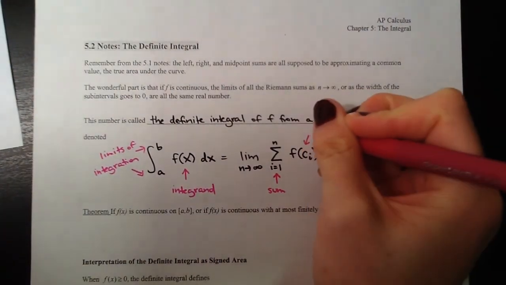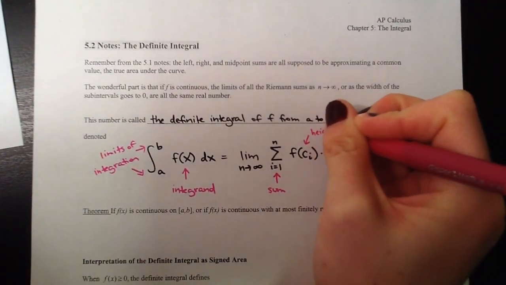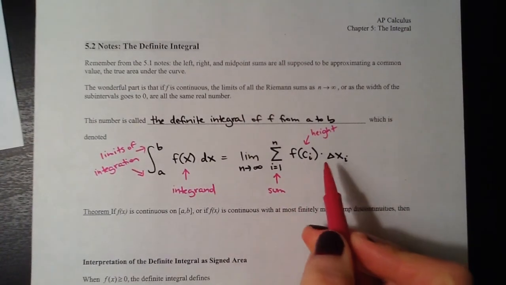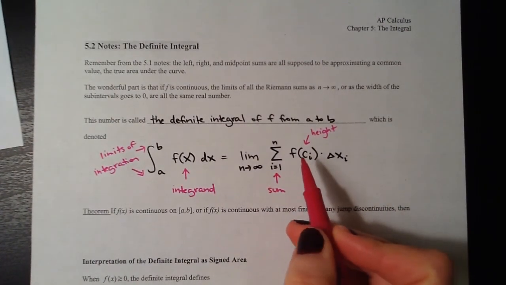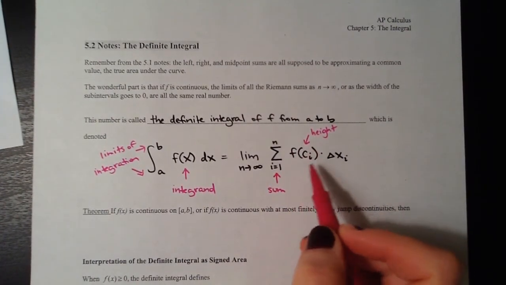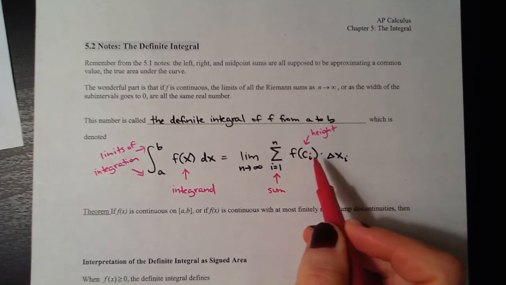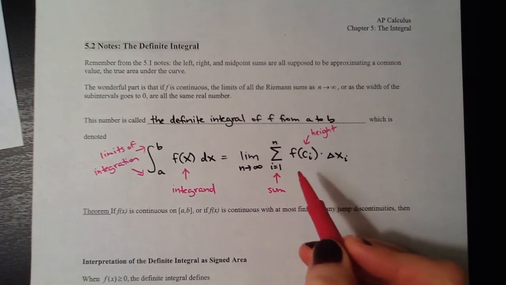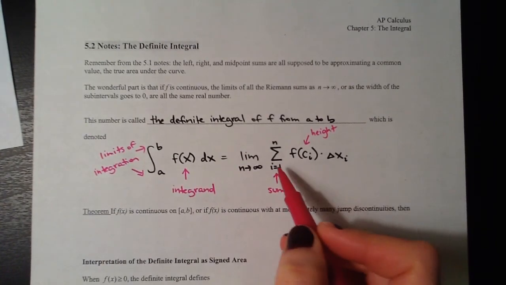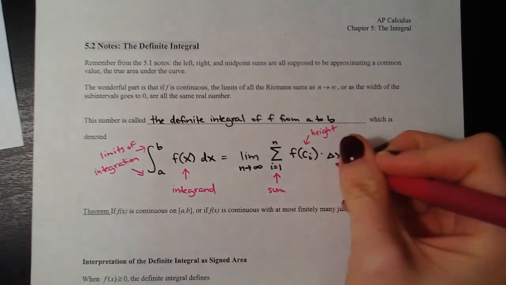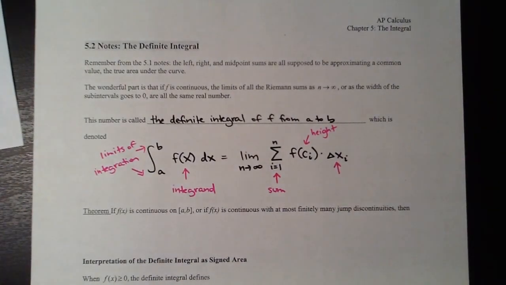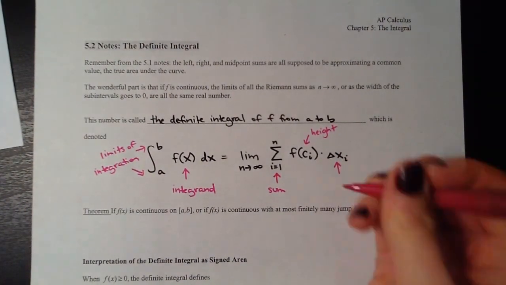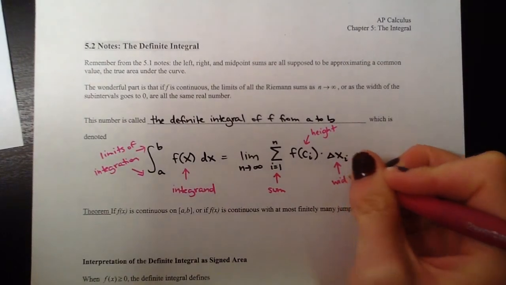This represents the height, and remember the height of each rectangle is given by a function value, and so we'd say the function value at c sub i is just whatever height we choose for the i-th rectangle. If it's the first rectangle, the second rectangle, the third rectangle. And then delta x is a little change in x, and change in x just represents the width.